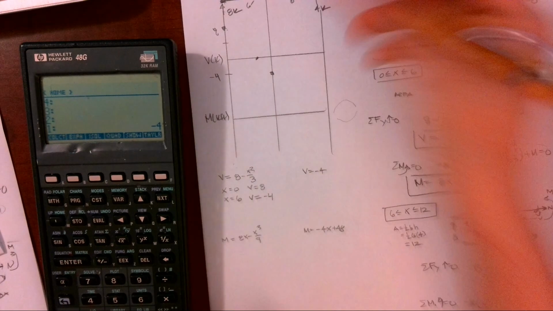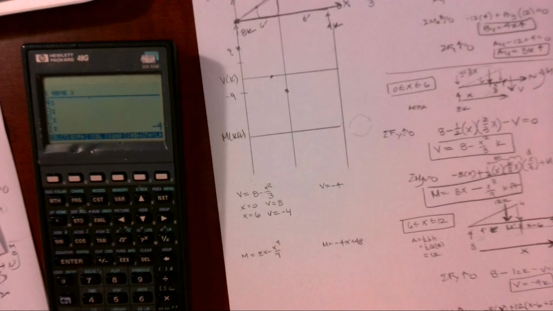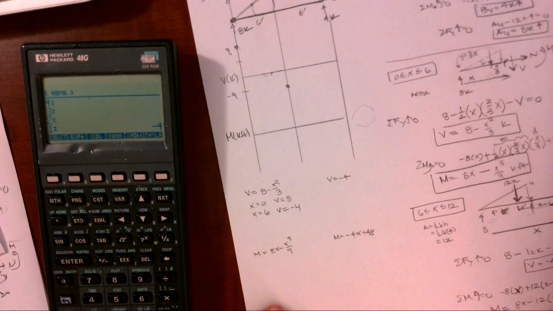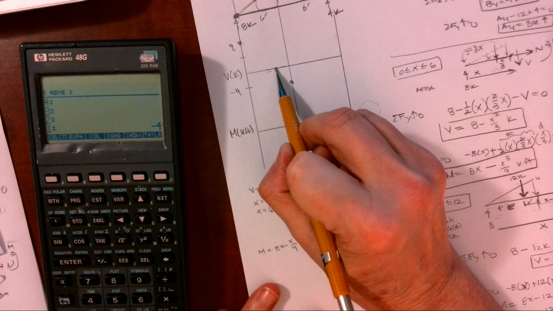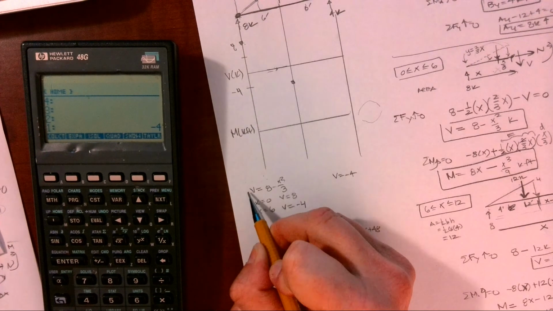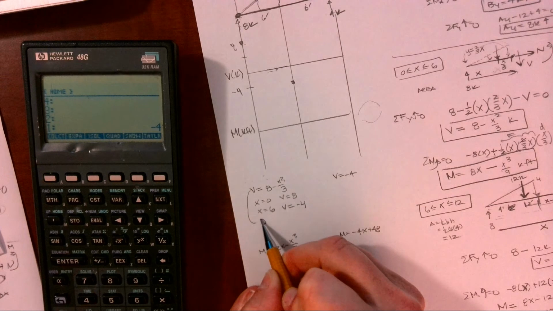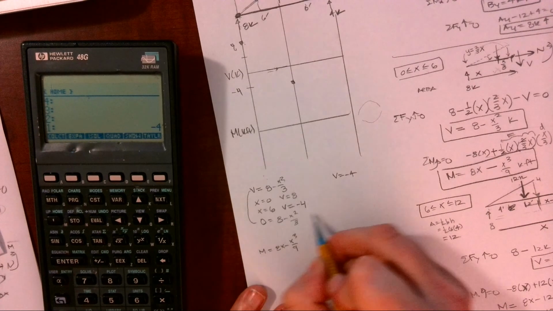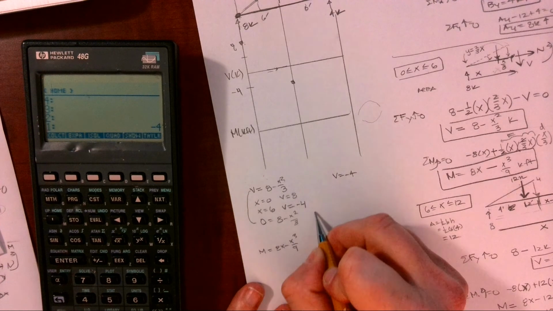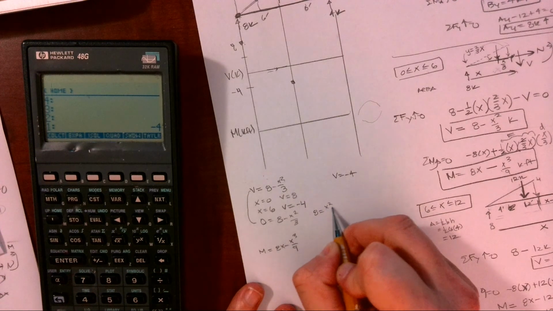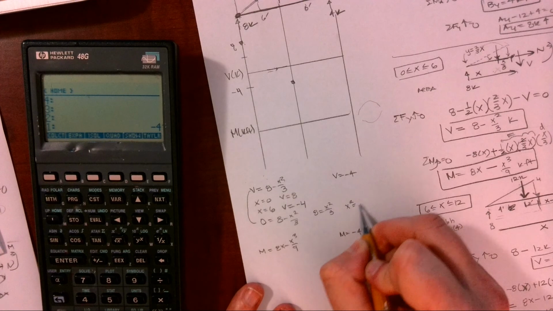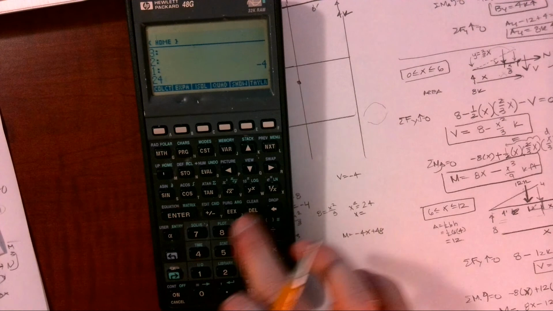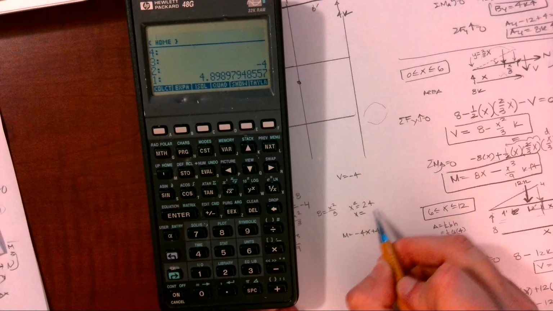And you may be asking yourself, well, how do I do that? If I have to find where shear equals 0, then I can set my shear equation equal to 0 and back calculate x. So I can determine here that 8 equals x squared over 3. x squared equals 24. x has to equal the square root of 24, and I get 4.9 feet.